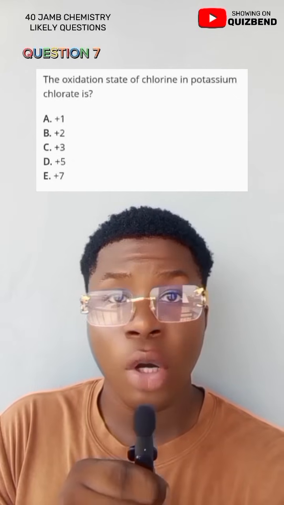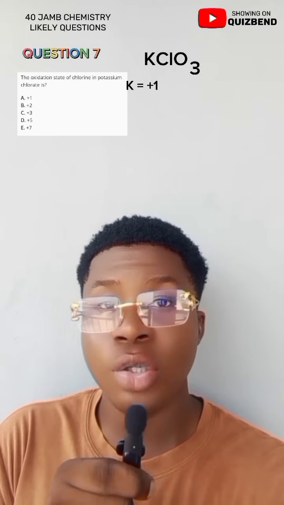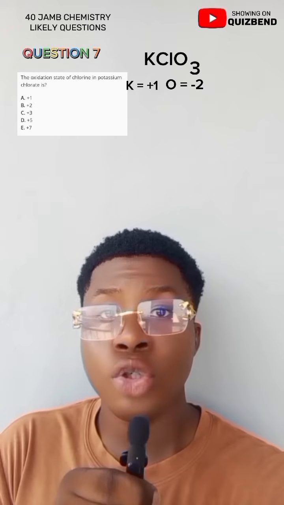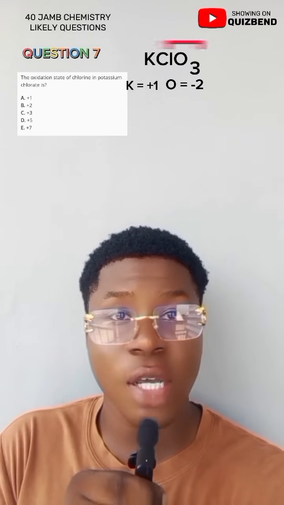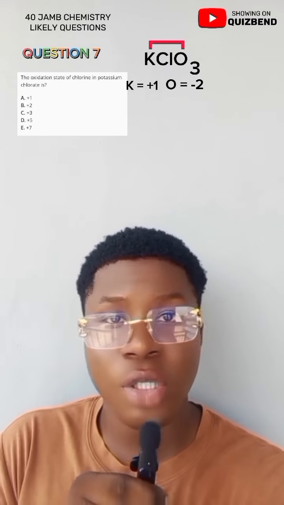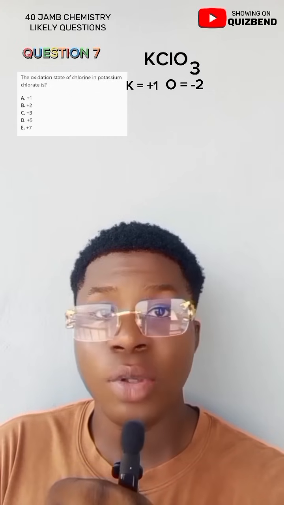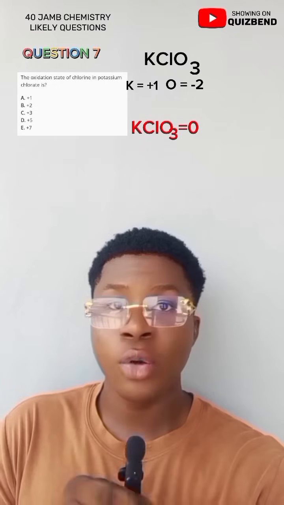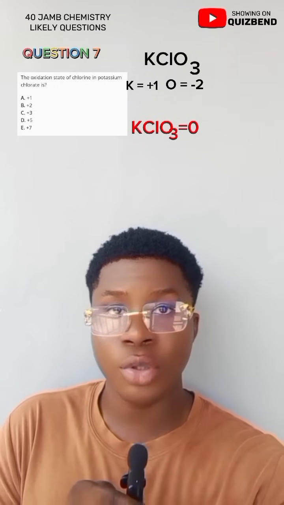Back to the question. Note that the molecular formula for potassium chlorate is KClO3. Before we solve this question, remember that the oxidation state of potassium, that K that is there, is +1. And the oxidation state of oxygen, that O3 that you see there, is -2. So we're going to substitute these two values into KClO3 and look for the oxidation state of chlorine. Since KClO3 is a stable compound, we are going to equate KClO3 to 0. After equating it to 0, just substitute your value straight up.